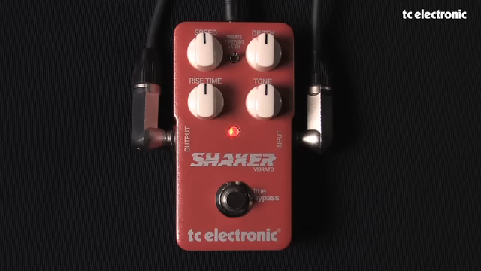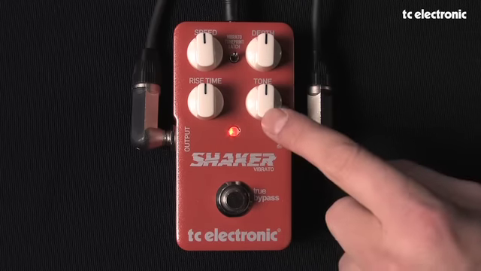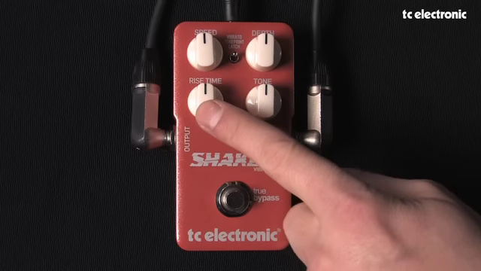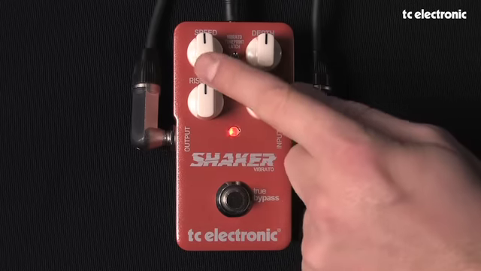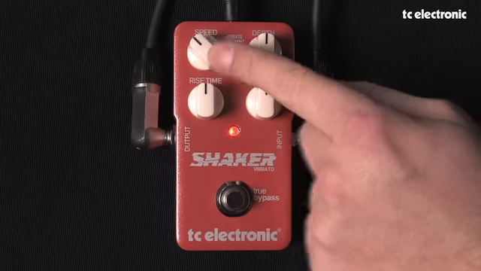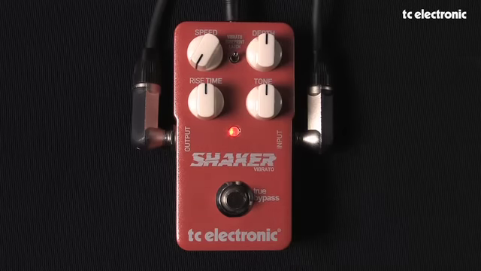The Shaker Vibrato has four knobs that you can control. It's the speed, depth and tone, and then we have a fourth one called the rise time, and I'll get into that a little later in the presentation. So let's check out the speed knob first. The speed knob controls how fast the pitch modulation is. So let's check it out at the slowest setting.